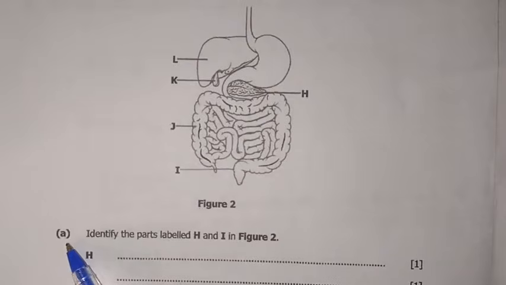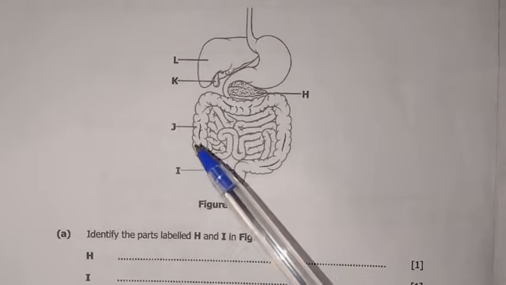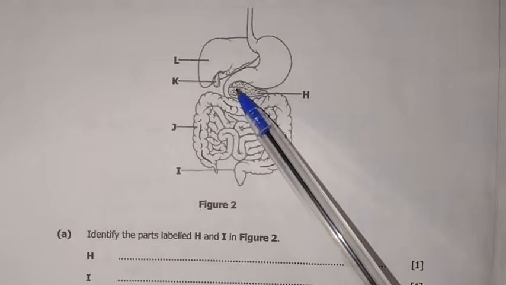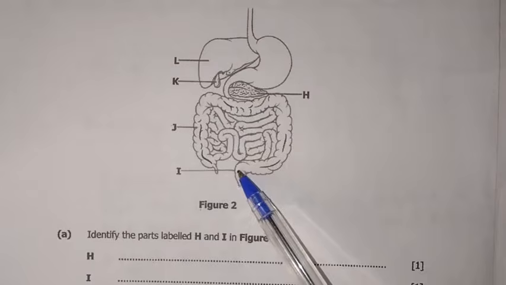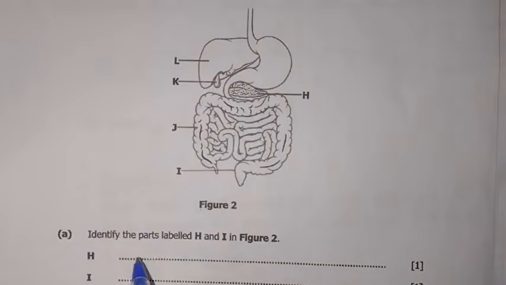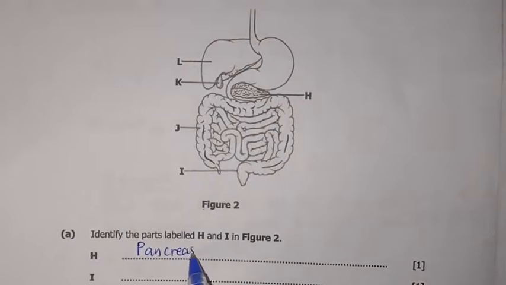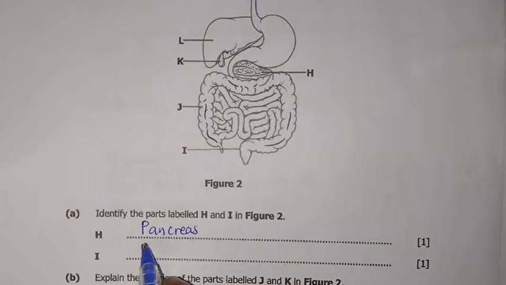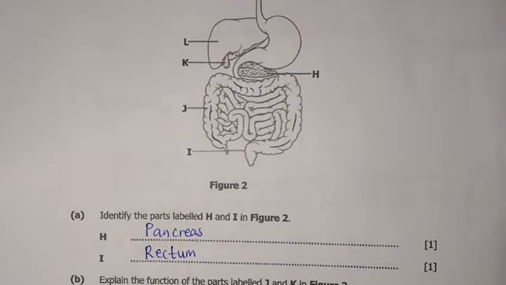So we are going to start with our question A right here. Identify the parts labeled H and I in figure 2. So what are the names of the part labeled H and I? The part labeled H right here is the pancreas, and the part labeled I, which is this part down here, is the rectum. So we can write our answer here. H is the pancreas, and part I is the rectum. So we have answered our question A.